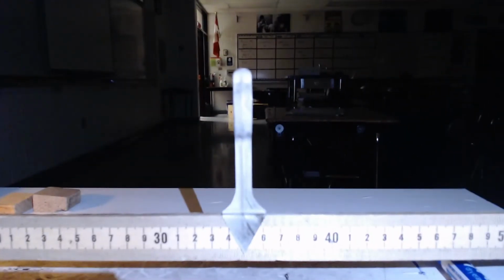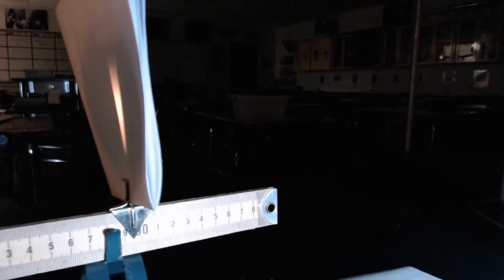So we're at 35 for a distance to our object, and we're right at about 90. So 90 minus 35. Now the distance to our image is 55. So 35 and 55.